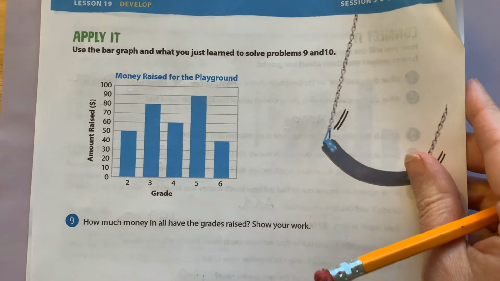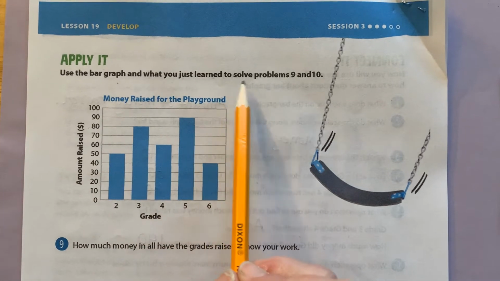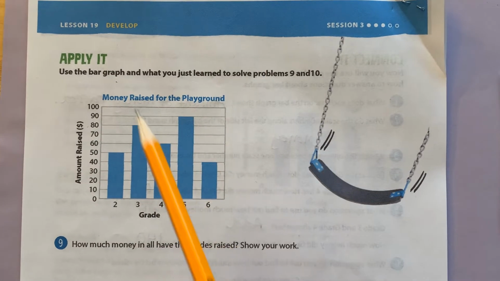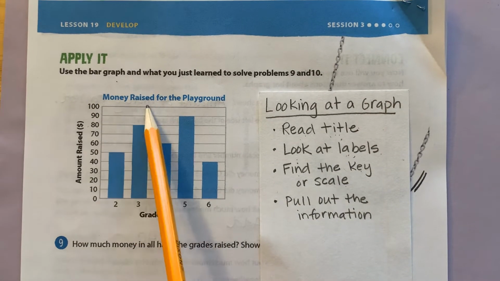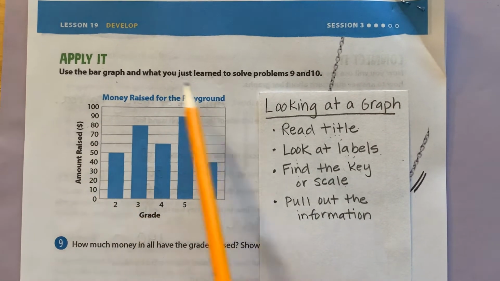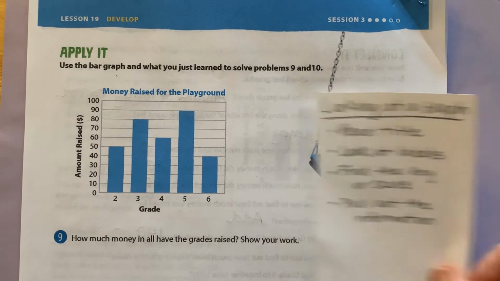Okay, let's take a look at the Apply It. Use the bar graph and what you just learned to solve problems 9 and 10. Okay, let's look at our graph here. Money raised for the playground. Oh, it's still the same graph. I read the title and I'm like, oh, we're still working with the same graph.